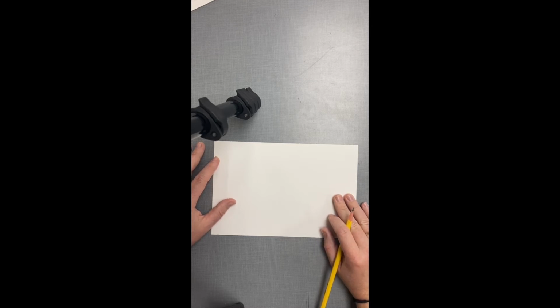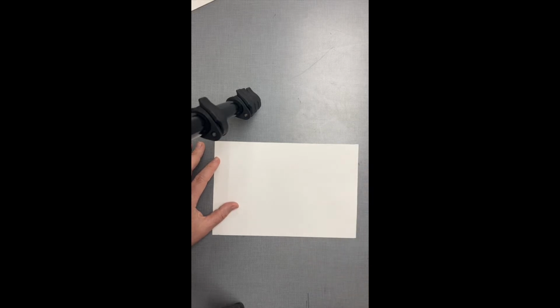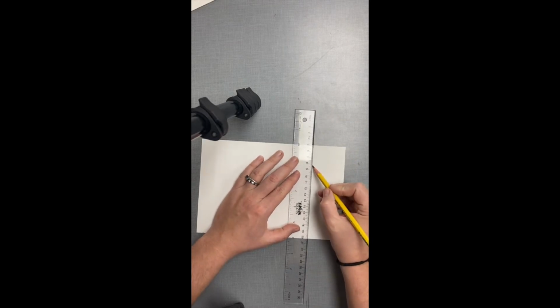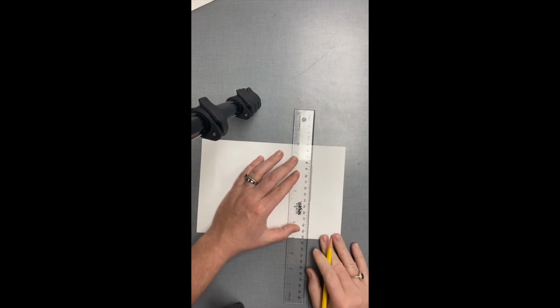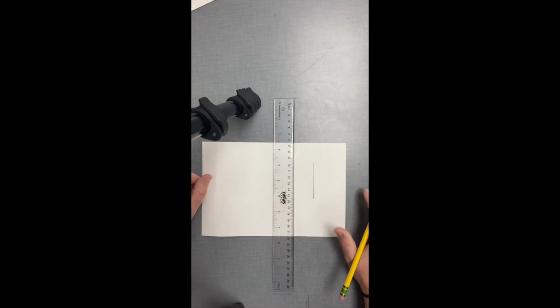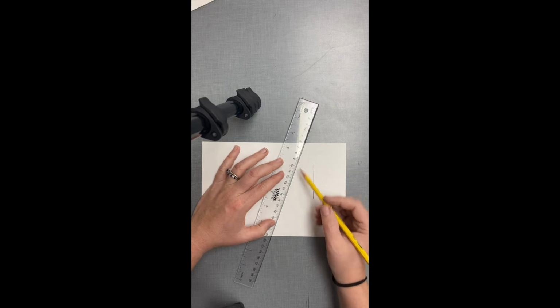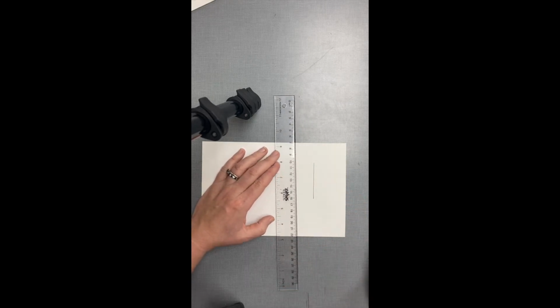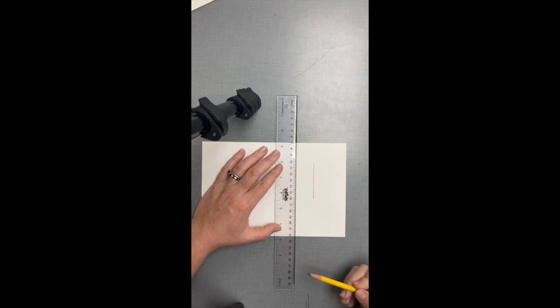So first off, I want to talk about a vertical line. A vertical line is a line that is truly straight up and down. You're going to hear me talk about in class and in your homework when you have a line that is slanted. So hopefully you can tell the difference. Right now my ruler is completely straight. This is a vertical line.